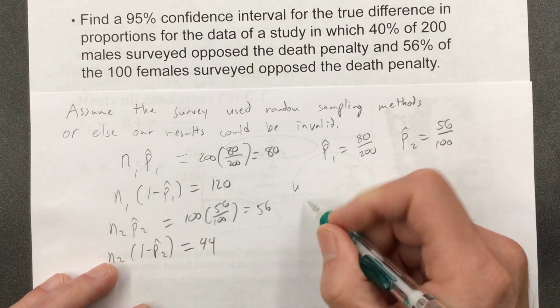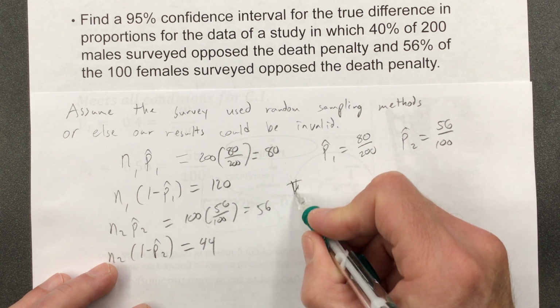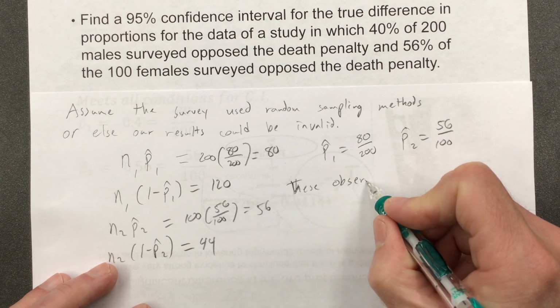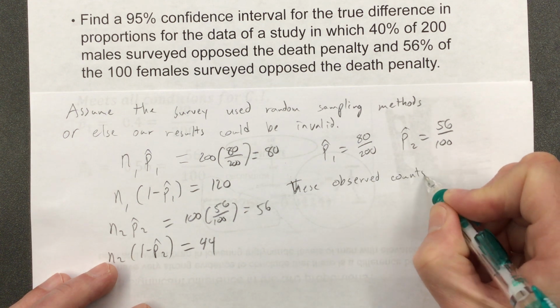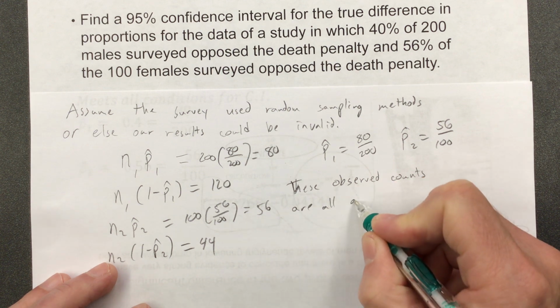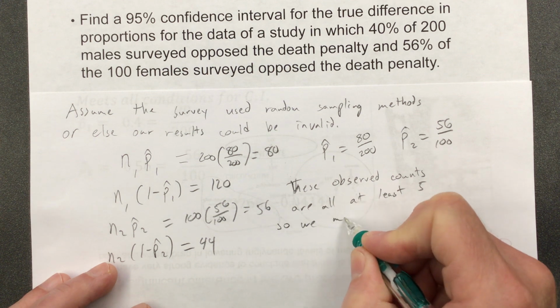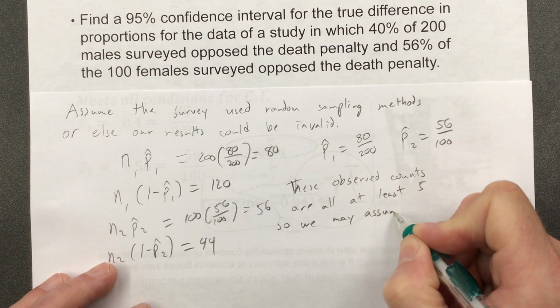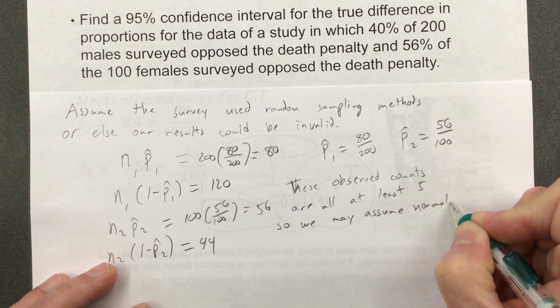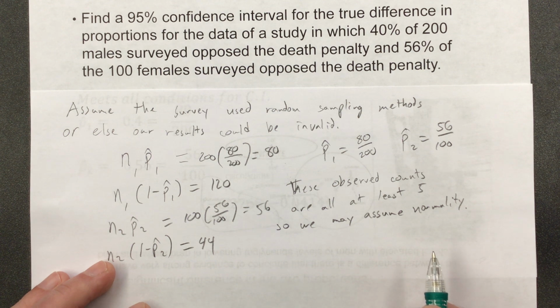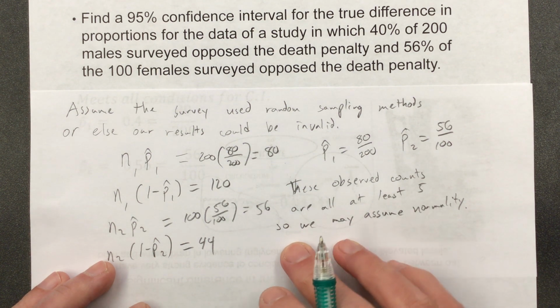And again, these observed counts are all at least 5, so we may assume normality. Okay. And again, that's the check that for some reason gets messed up because it's a little bit new and different, right? The other two checks everybody, hopefully at this point in time, has down without issue.